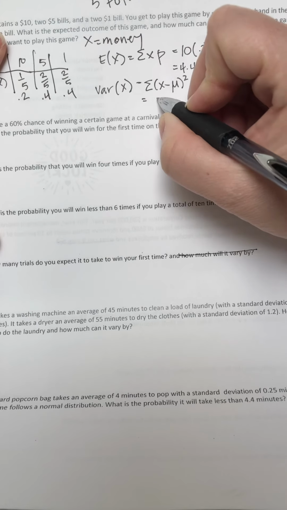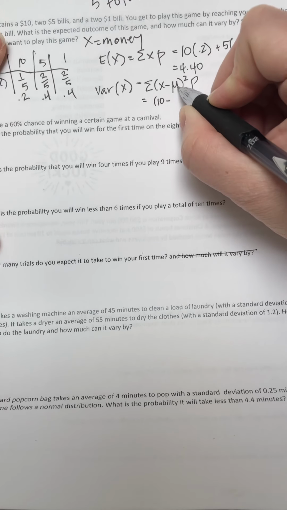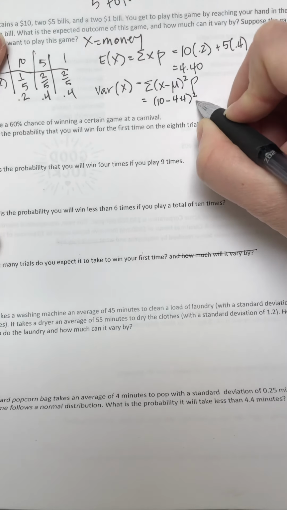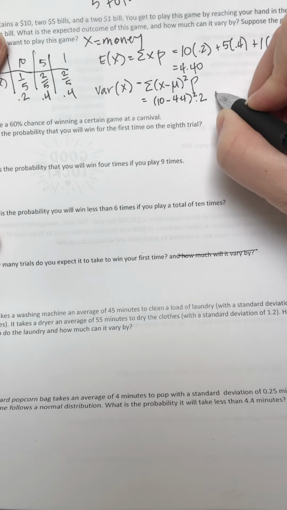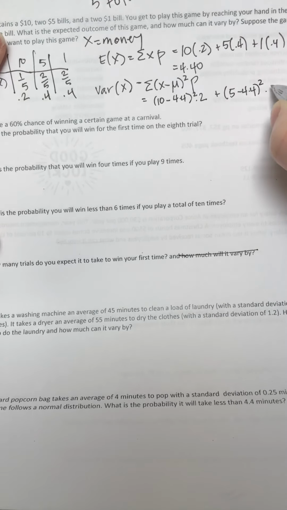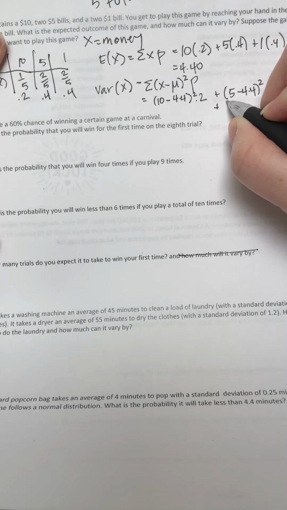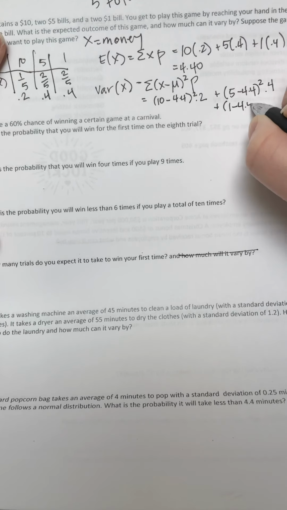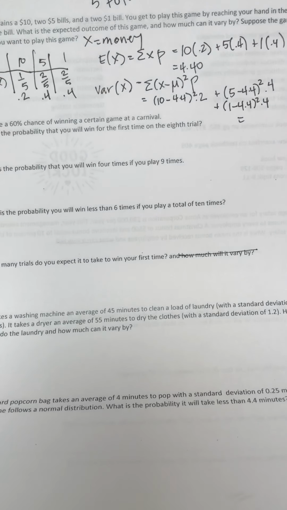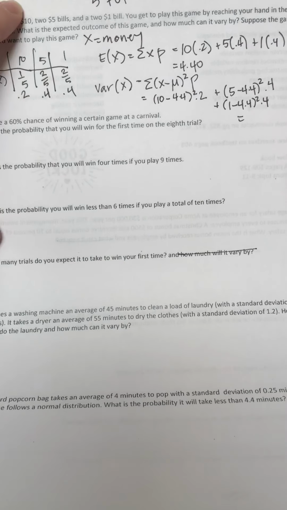So the very first x value is 10, minus the mean, which we said was 4.40, squared, times its corresponding probability. You're going to do that until you finish the entire table. You're going to painstakingly and slowly do this in your calculator, and you're going to get 11.04.